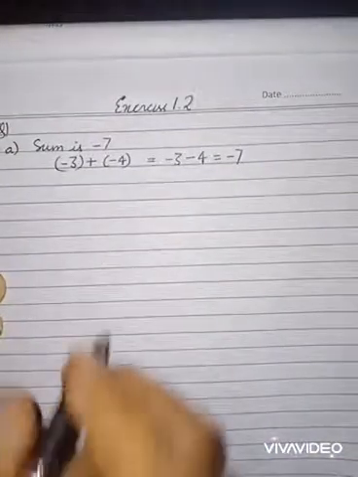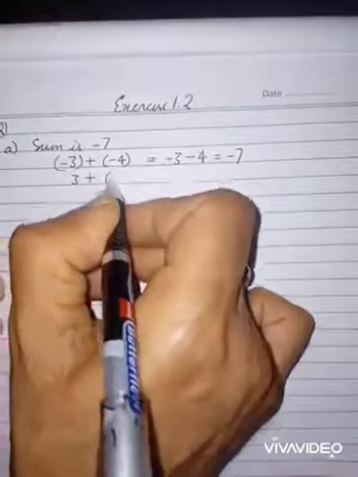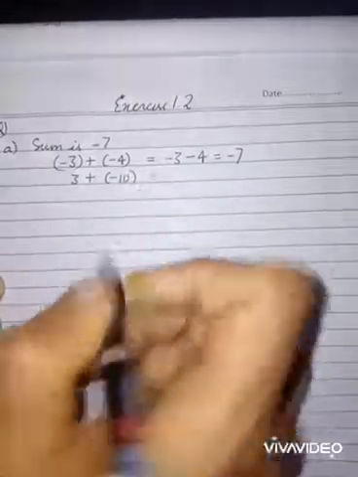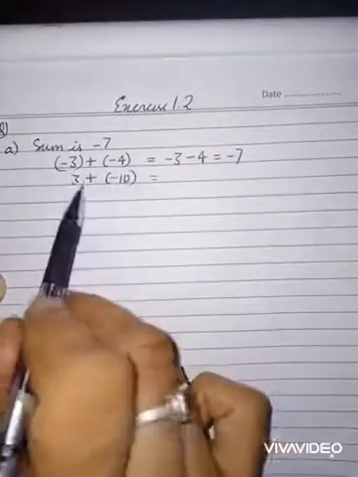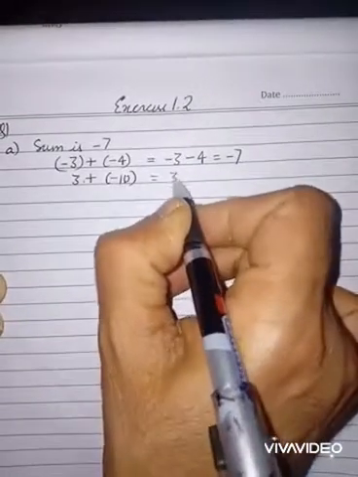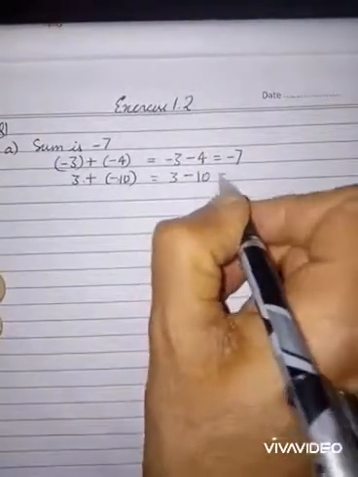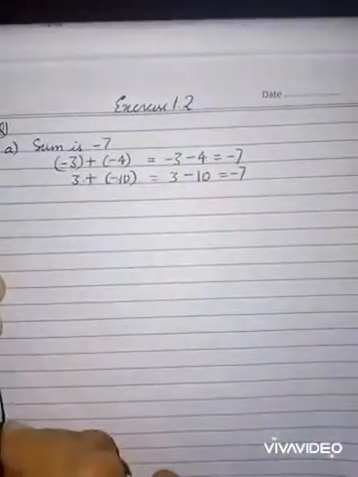What other thing I can do is I can take 3 plus -10. So I have taken two integers, 3 and -10. Now on adding this, plus minus gives minus, so the result will be -7.